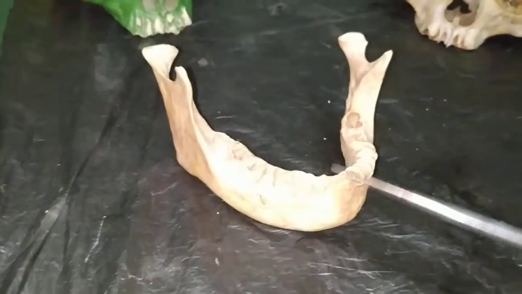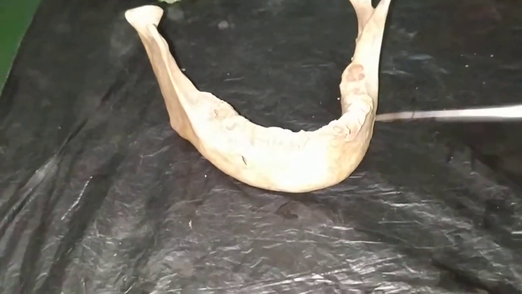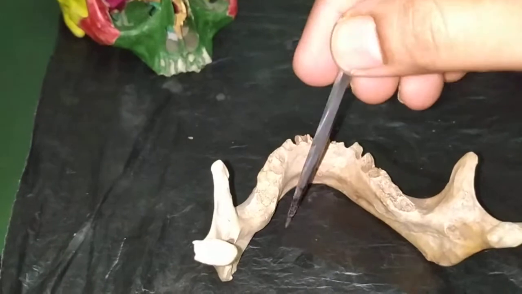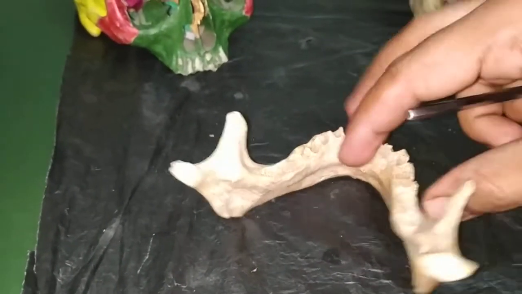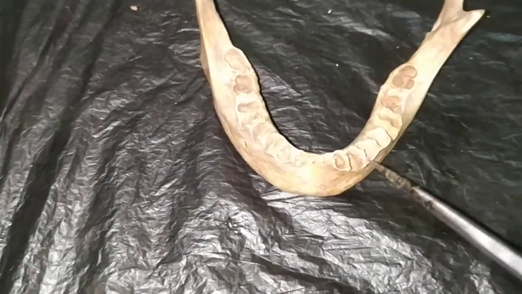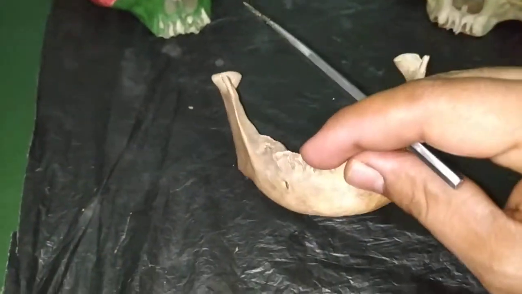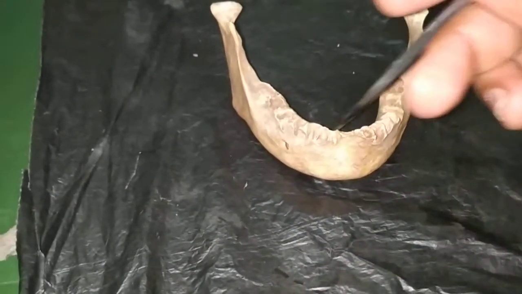Then coming to the body of the mandible, it has an external surface and an internal surface. It also has two borders. The superior border, also called the alveolar border, is where we can identify the sockets for the teeth. And here you can see the inferior border.